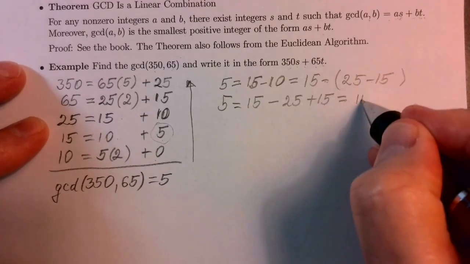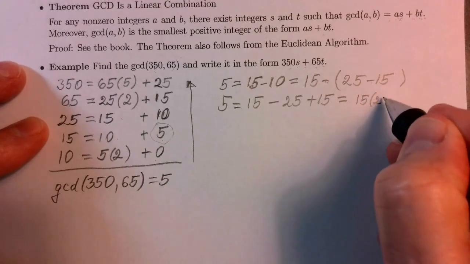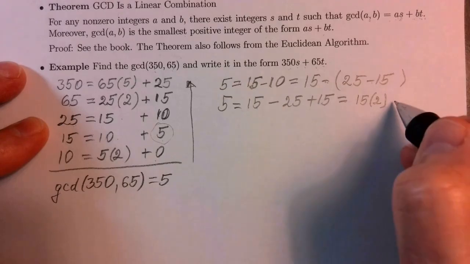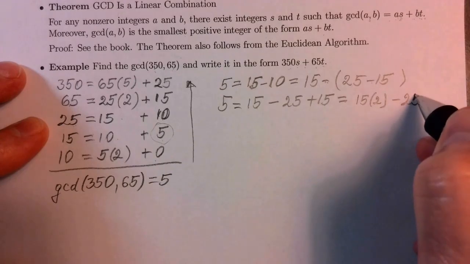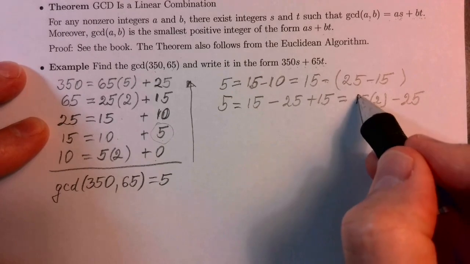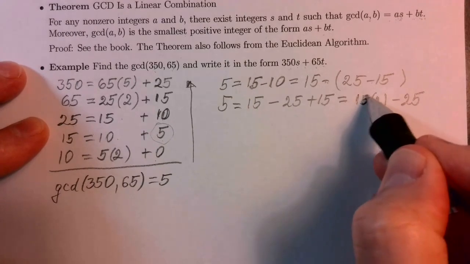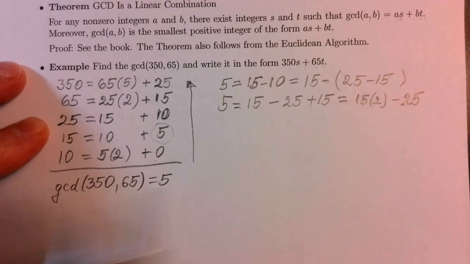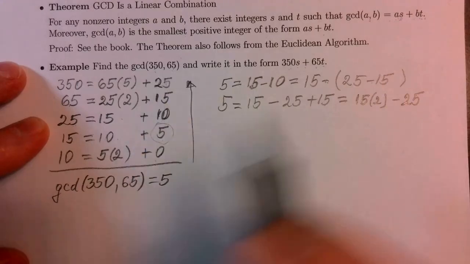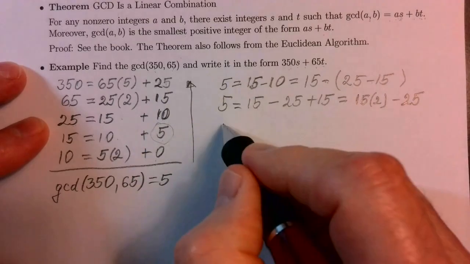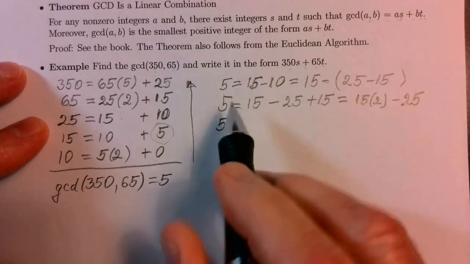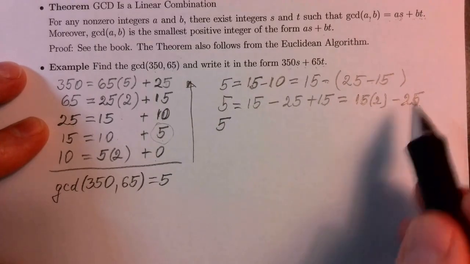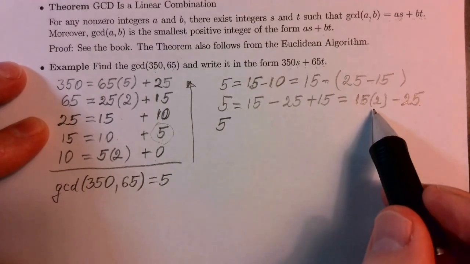So we have 2 times 15 minus 25. So we keep 15 as a factor, and 25, these are important numbers. Then 5 is written this way, as such a linear combination.